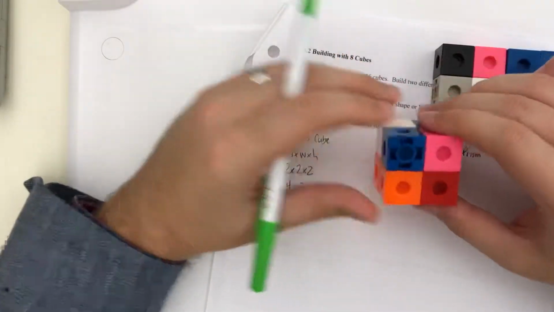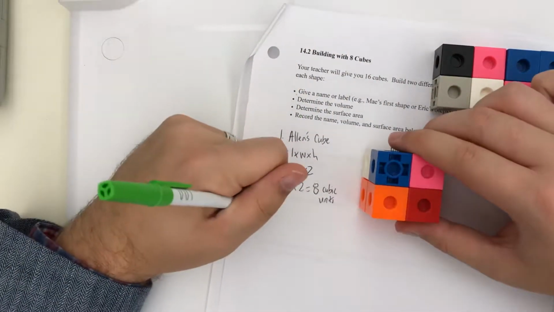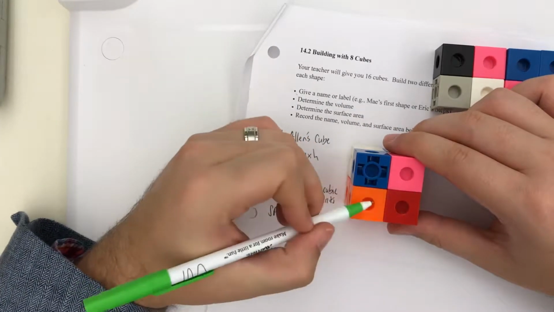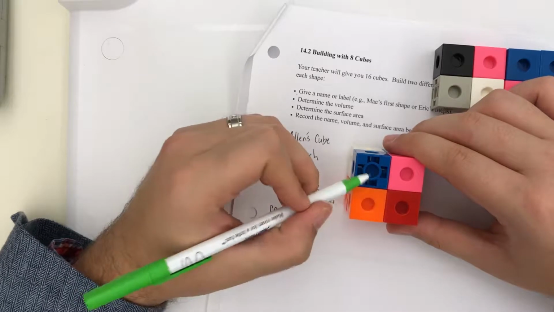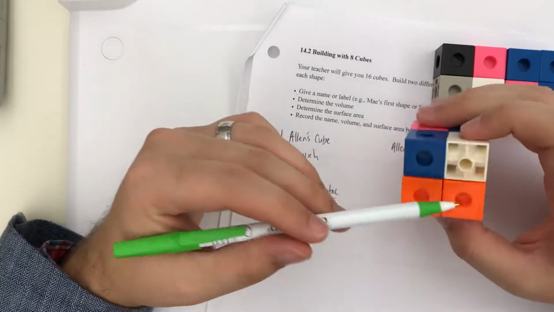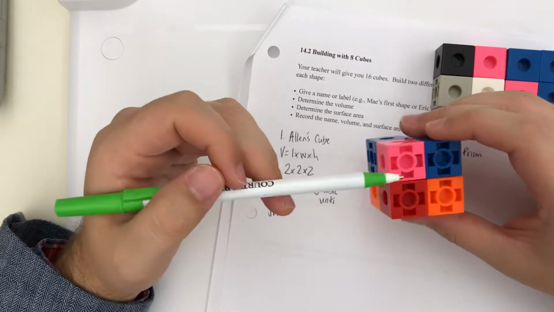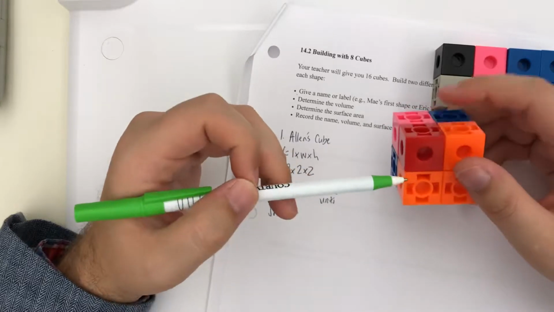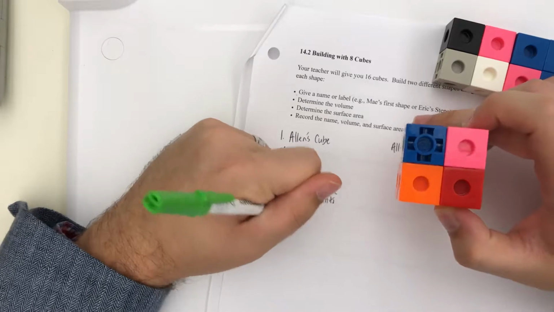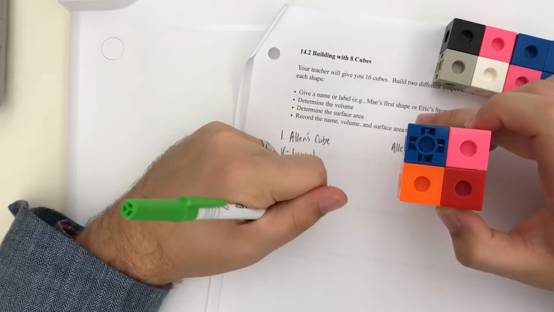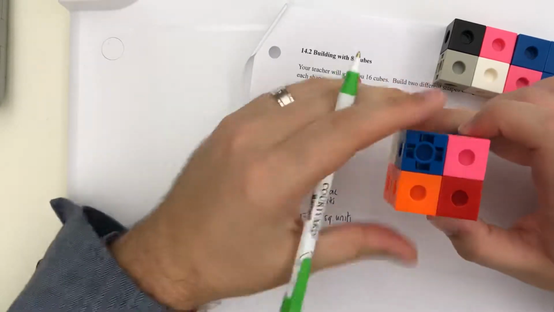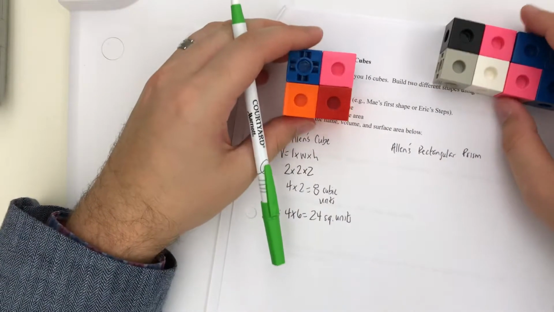And then the surface area is going to be different. So the surface area, right, is the area of each face. So I have 1, 2, 3, 4. But remember, in a cube, all the faces are identical, right? So this is 4, this is 4, this is 4, this is 4, this is 4, and this is 4. And we should understand that a cube has 6 faces. So if every side is 4, 4 times 6 would give us 24 square units for this cube here.